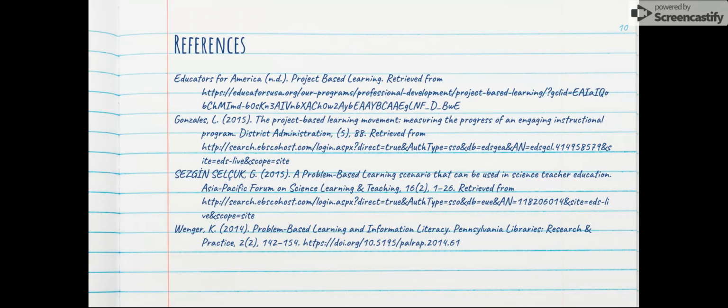And that is problem and project-based learning as used with a playground experience in our school.